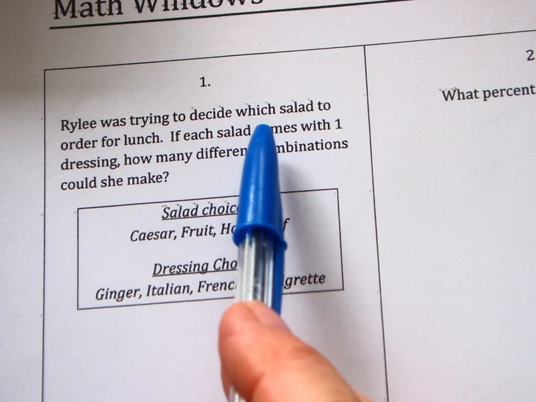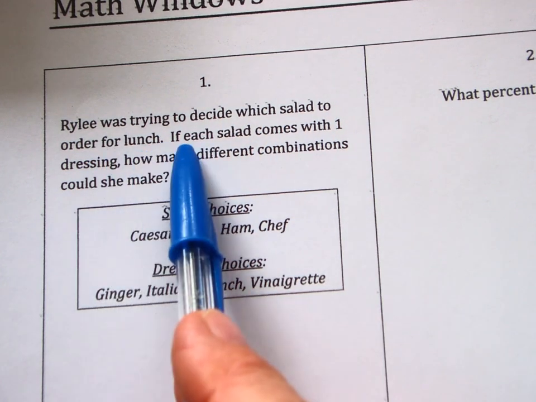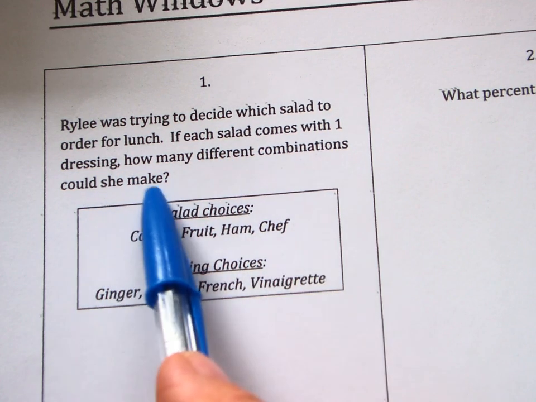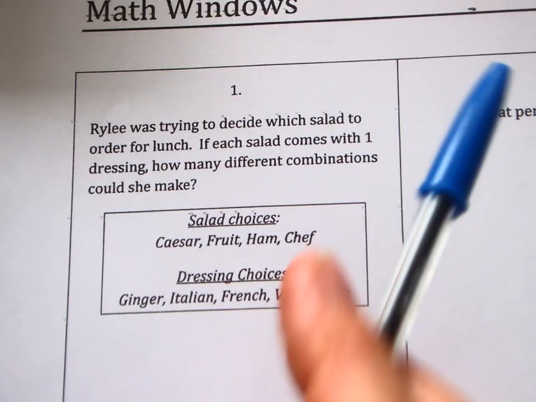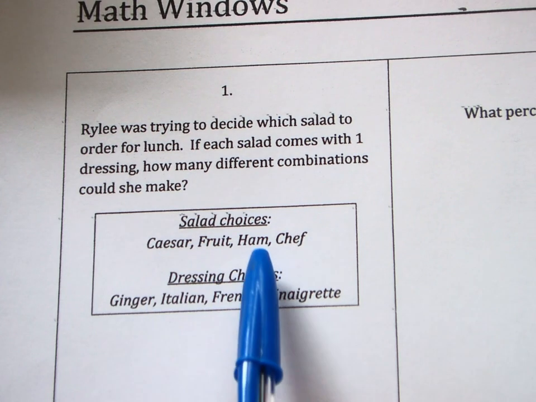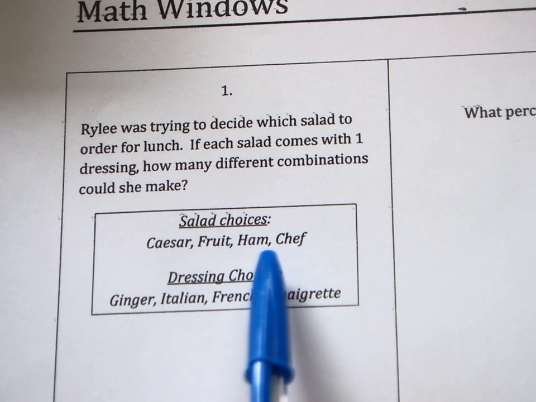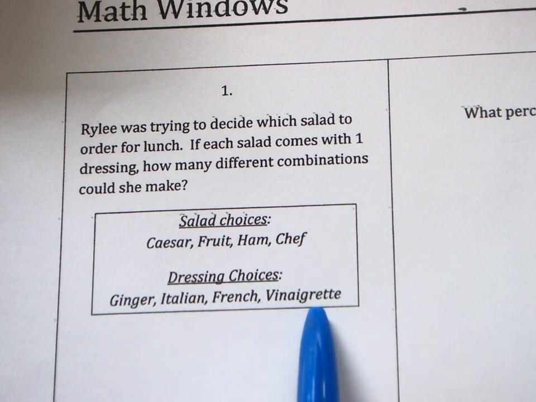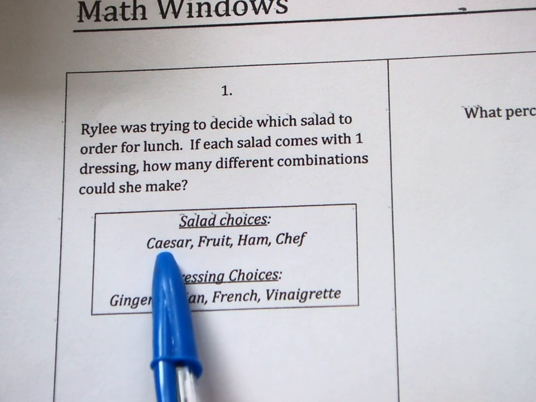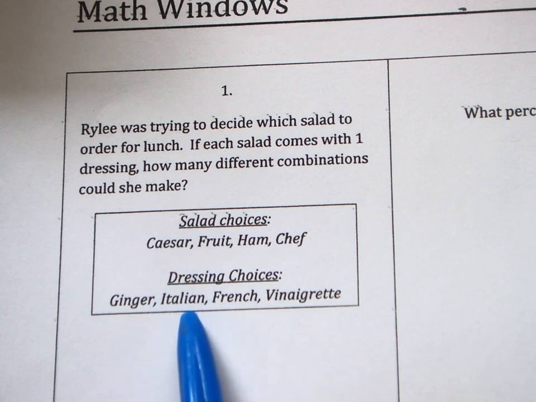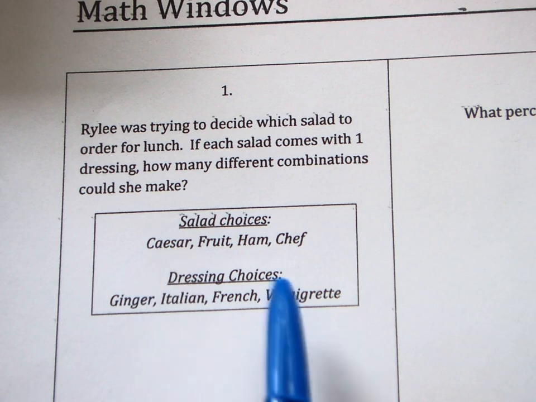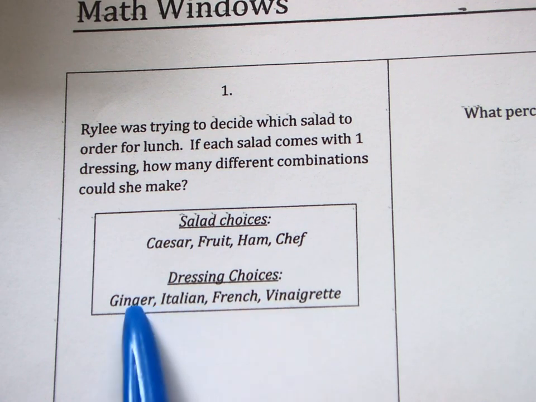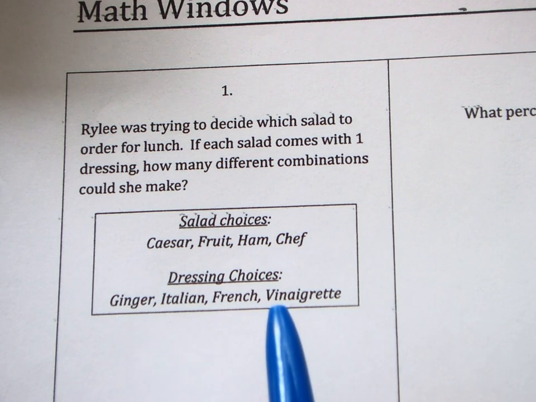Riley was trying to decide which salad to order for lunch. If each salad comes with one dressing, how many different combinations could she make? So there's 4 different salad choices: Caesar, fruit, ham, or chef. And on each one, you could choose between 4 dressings: ginger, Italian, French, vinaigrette. So, for example, you could get a Caesar salad with ginger, or Caesar with Italian, or Caesar with French, or Caesar with vinaigrette.